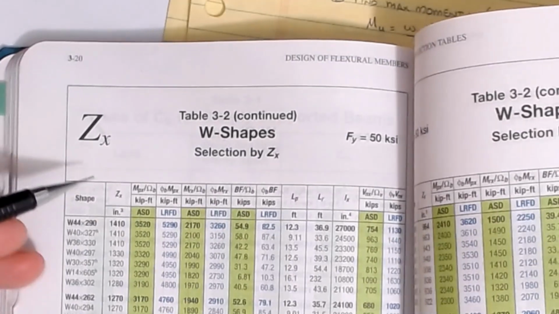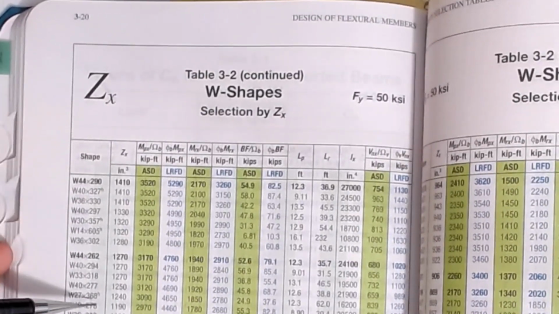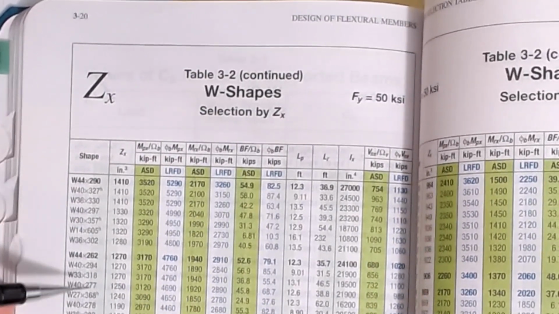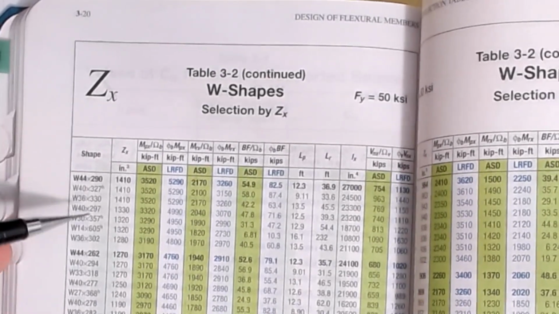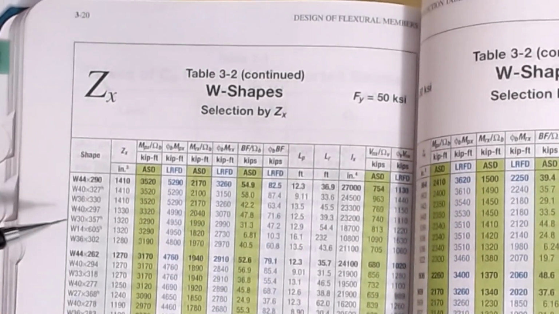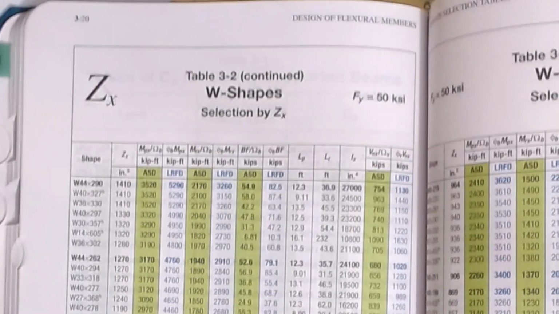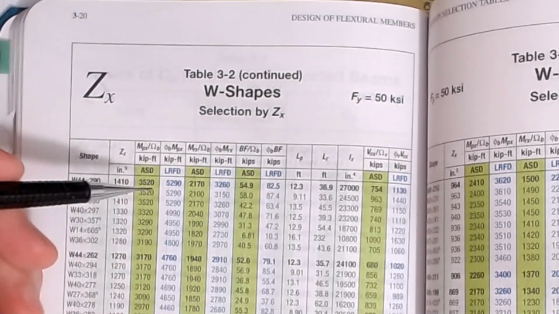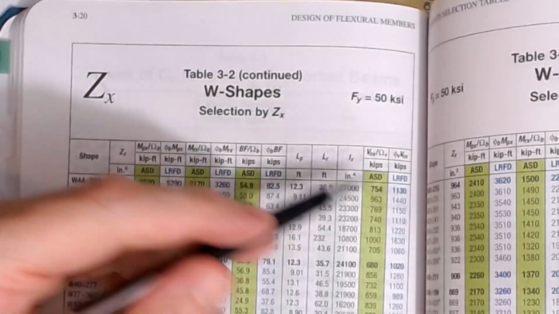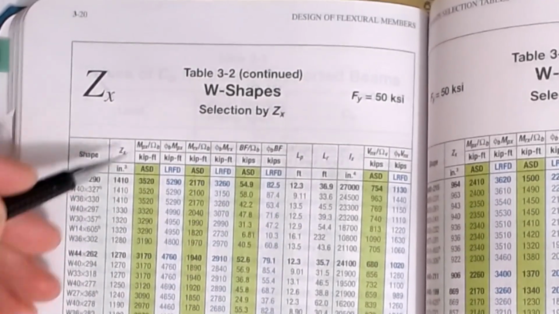And so I actually have the ZX value present here. And so this is a very useful table for quickly finding the smallest one larger than a specific number without having to scan through page upon page. What you can't use this table for is to go in and pull moment capacities or LPs or LRs or any of the other stuff on the table. You can only use this first column.